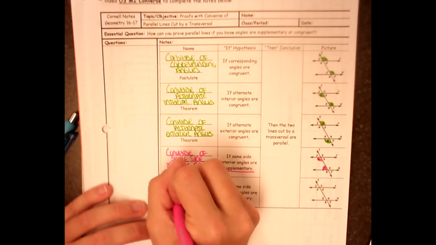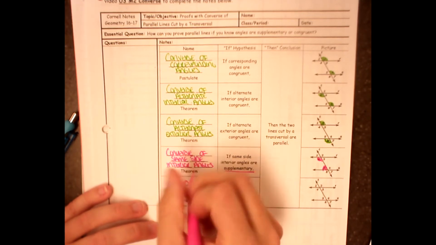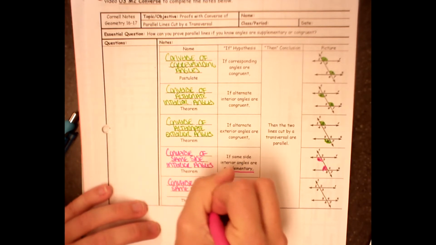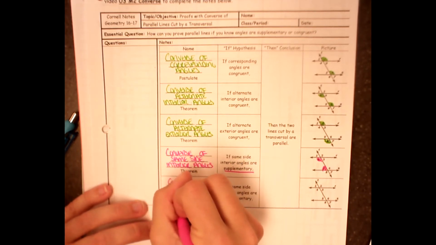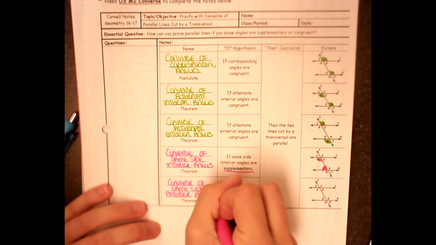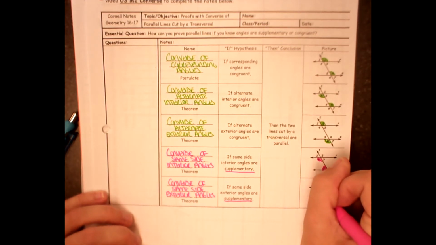The converse of same side exterior angles theorem. If same side exterior angles are supplementary, then the two lines cut by a transversal are parallel.